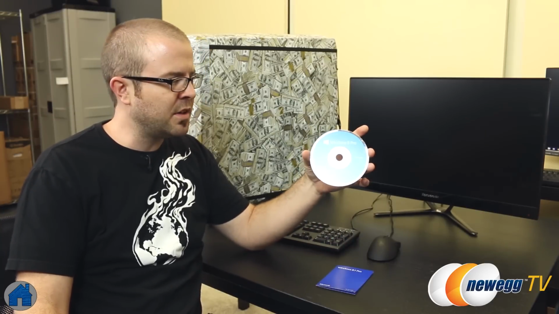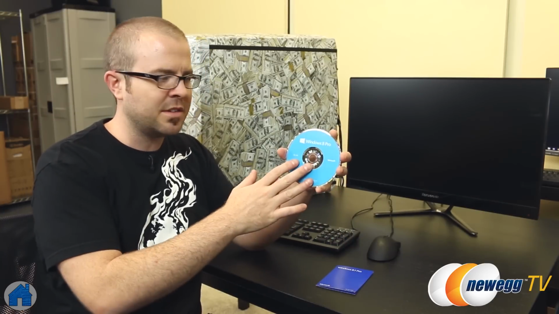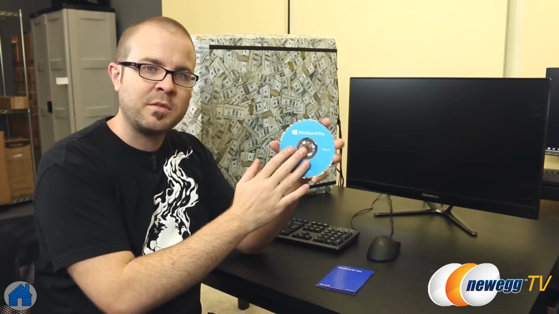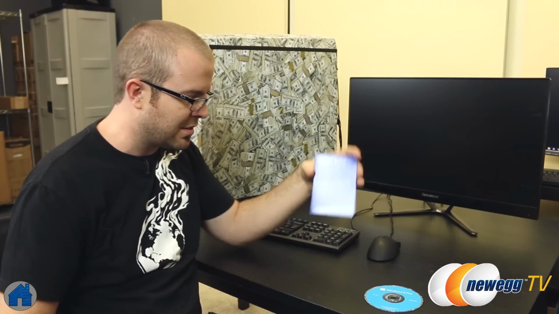We are going to be installing straight from this disk, although not this disk directly. This is a Windows 8 Pro. We're going to be installing Windows 8.1. But this disk looks pretty. So if you got the media straight from Microsoft, you'll need that. You will also need, of course, your Windows 8.1 installation key, which is located inside here.